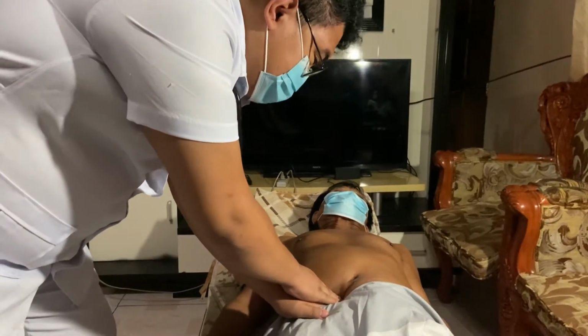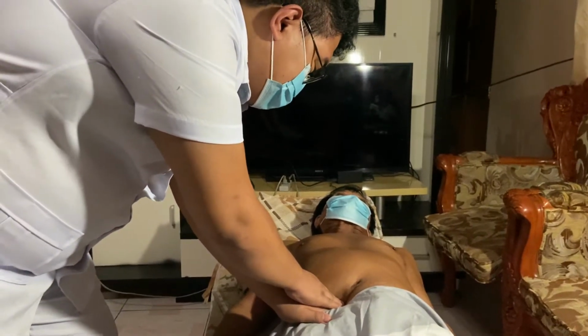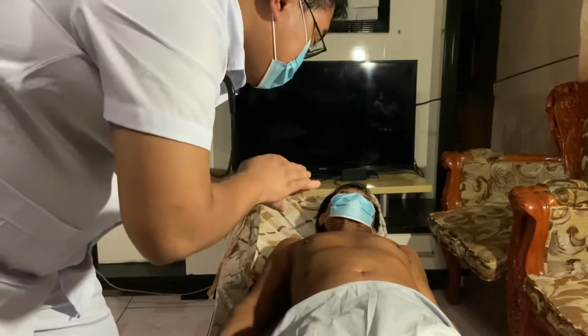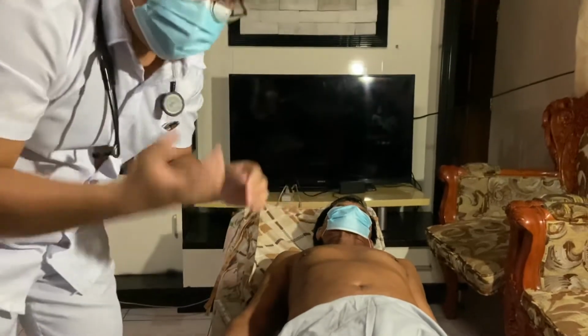So we do immediately the Rovsing sign. Tatanggalin ko po yung kamay ko, sir. Bibilang po ako ng 3. 1, 2, 3. Masakit po? Hindi. So there is negative sign.